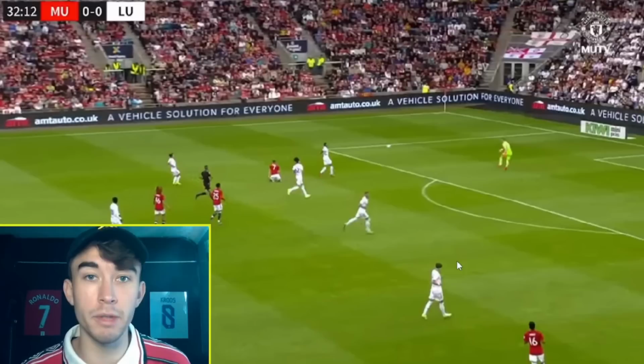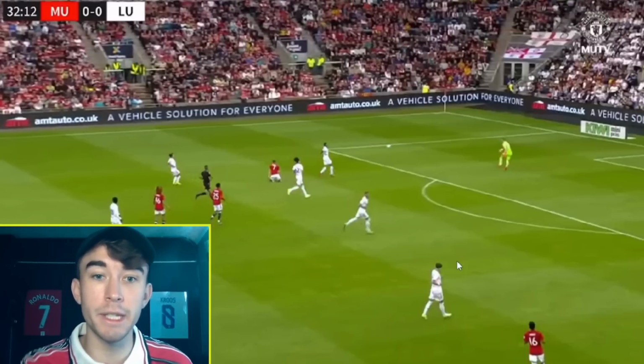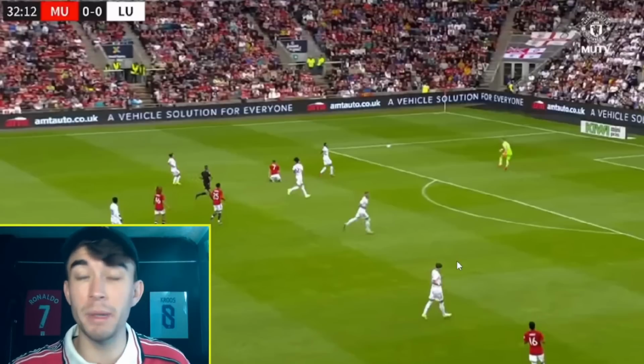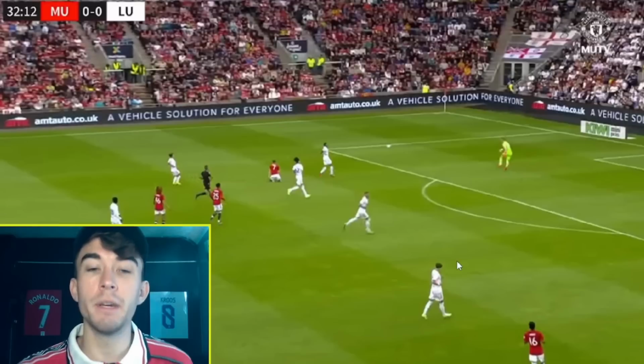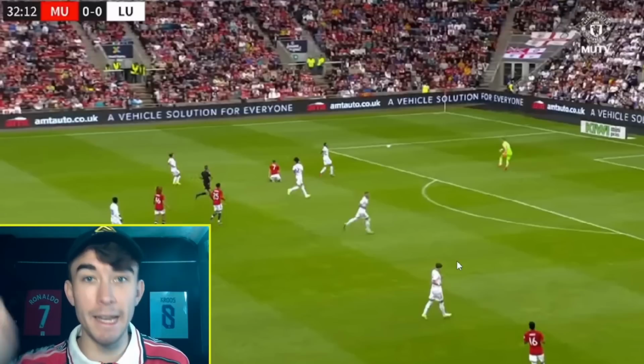He wants to offer different things. And that is why Erik ten Hag has signed him, because he has the energy to pop up in all of these different positions. In terms of, if we're comparing him to Christian Eriksen, Mason Mount is that little bit more versatile. He can pop up in different areas, but he has that energy to go the other way.